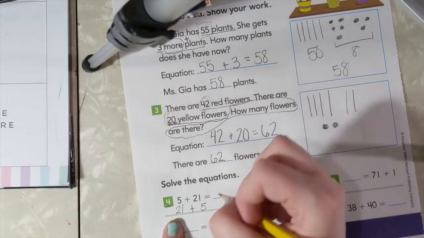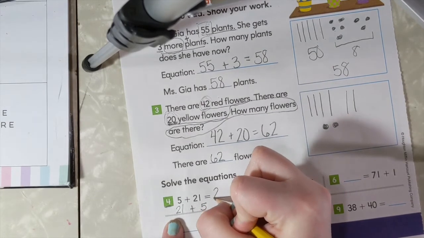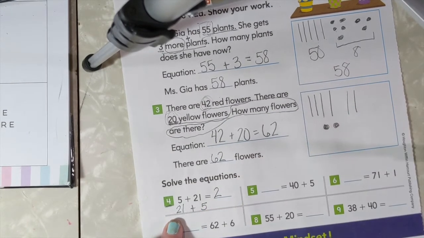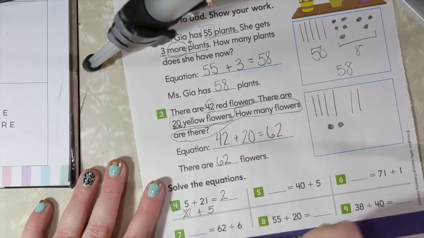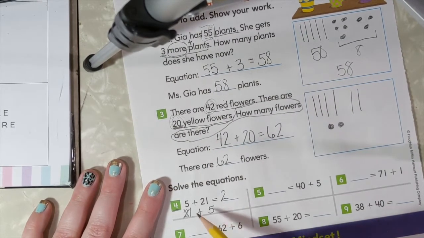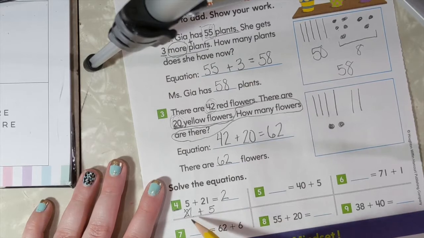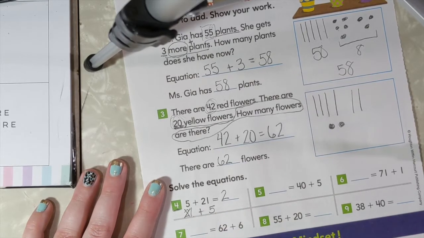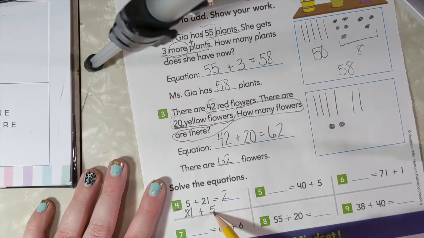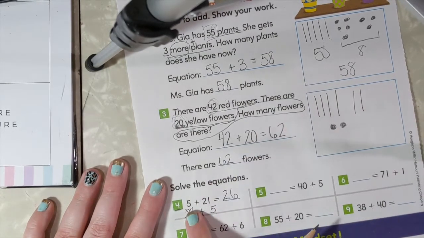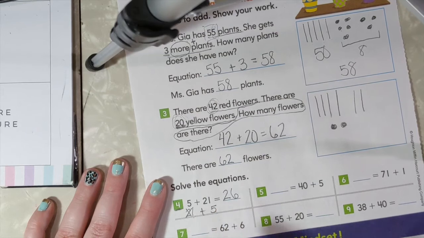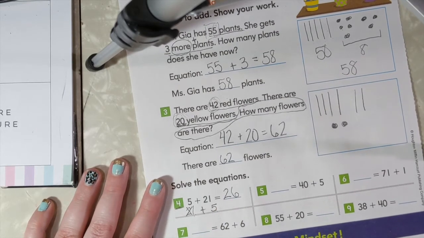So I know that 2 is going to start off my answer. Now I'm going to add my 1s. I have 1 and I have 5. 1 plus 5 equals 6. So 5 plus 21 equals 26.